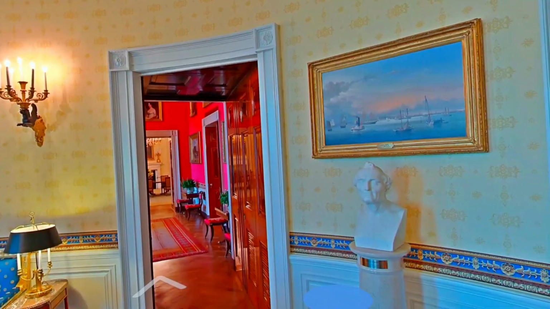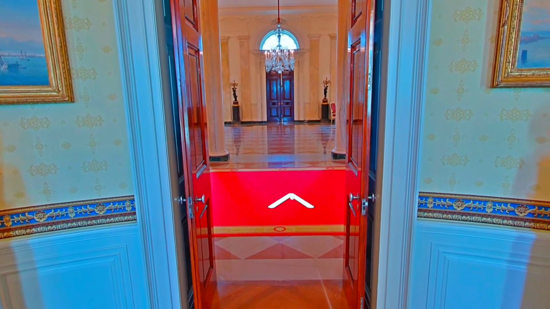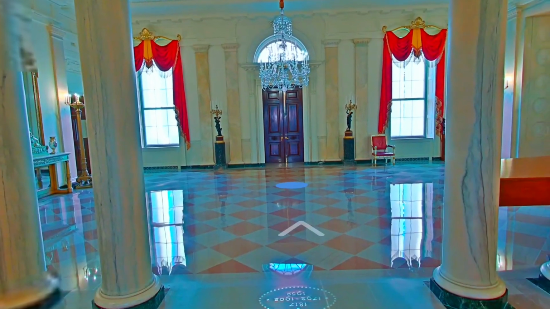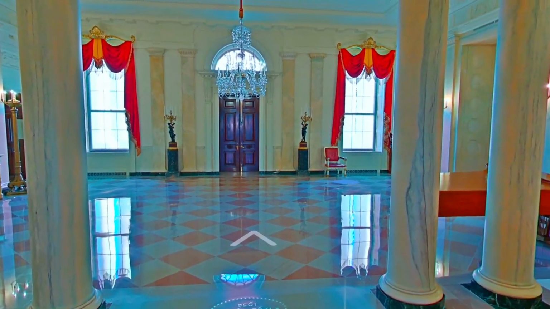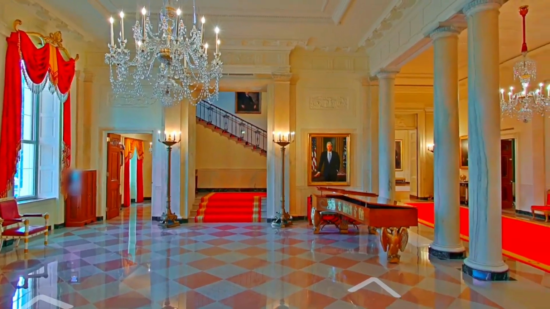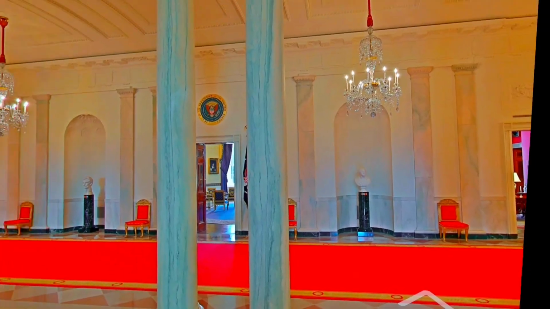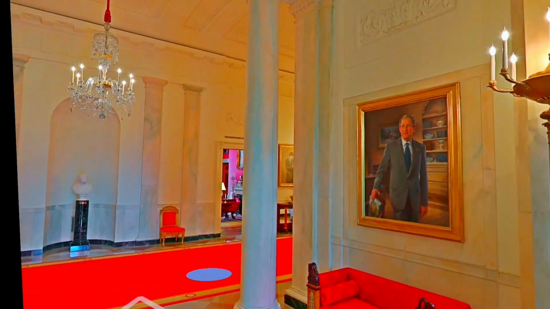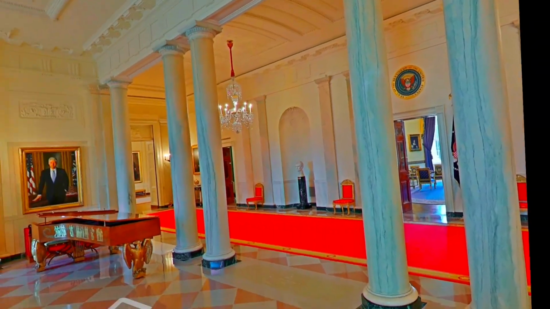And you can actually move around in here by just clicking that arrow. Or you can move using this here. And you can actually visit an entirely new place without ever leaving your house.